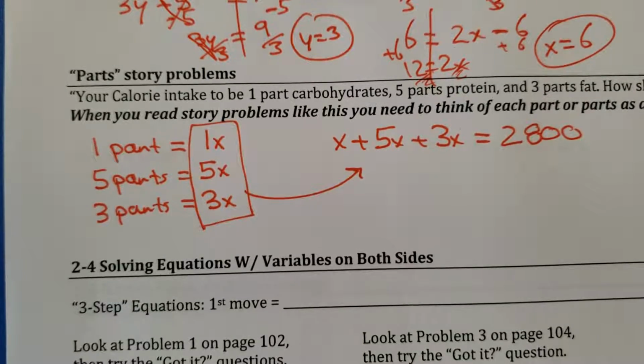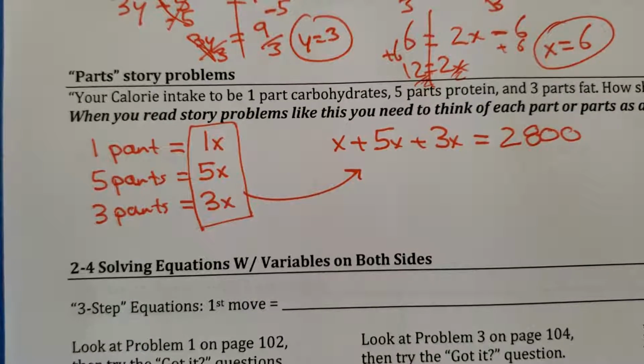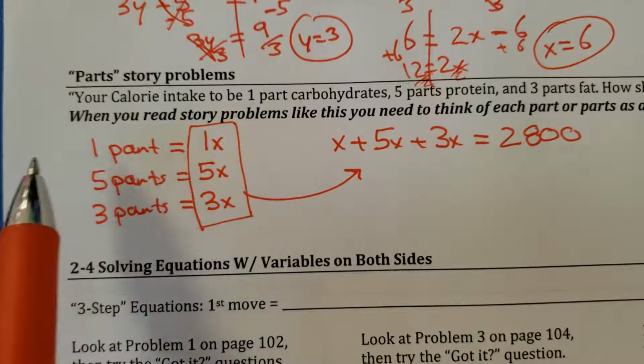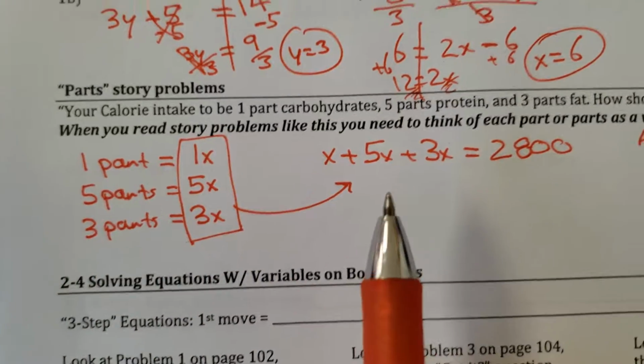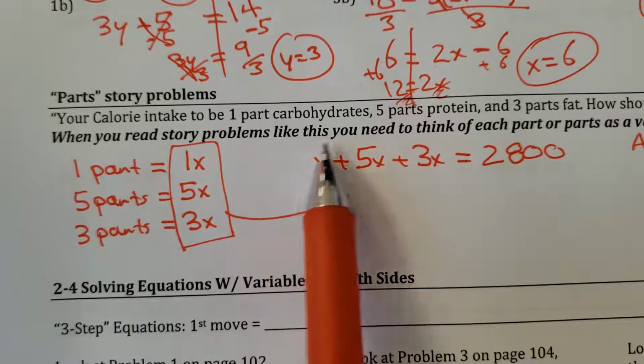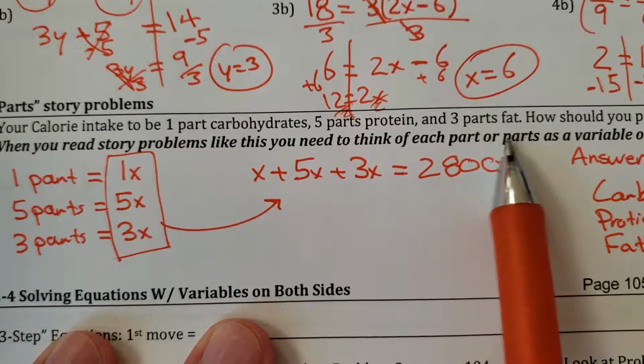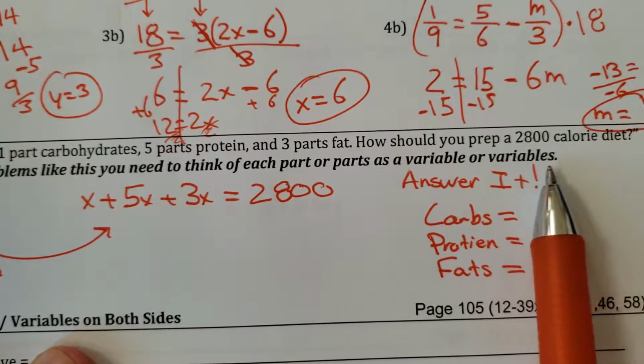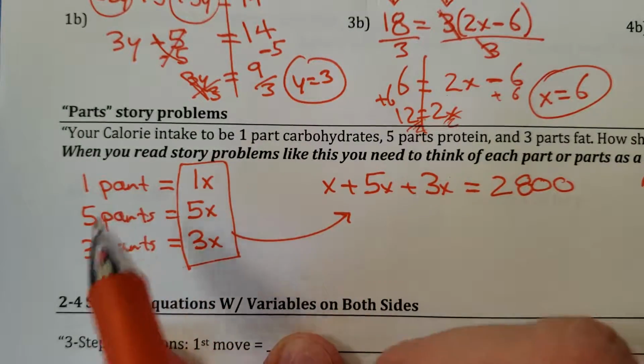All right, let's talk about a parts problem. So, I think there's a typo in here, but we'll figure it out. Anytime you're dealing with a part story problem, when you read story problems like this, you need to think of each part or parts as a variable or variables. Okay, so here we go. Watch this. I already have it written out.